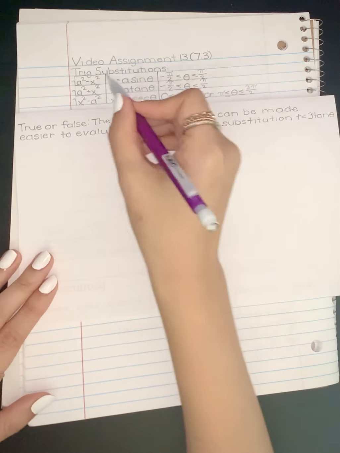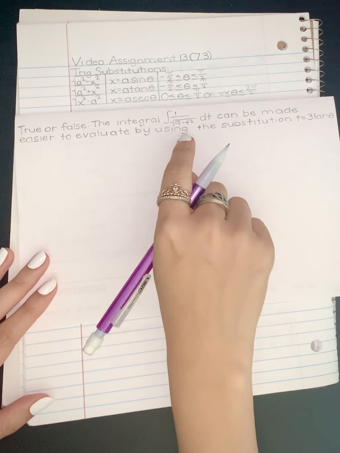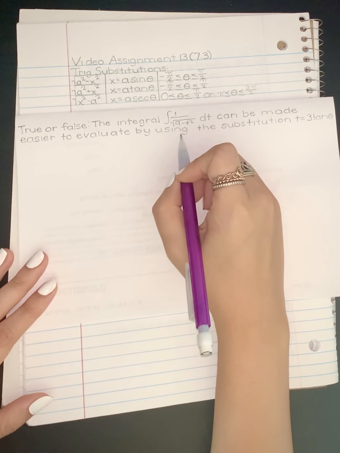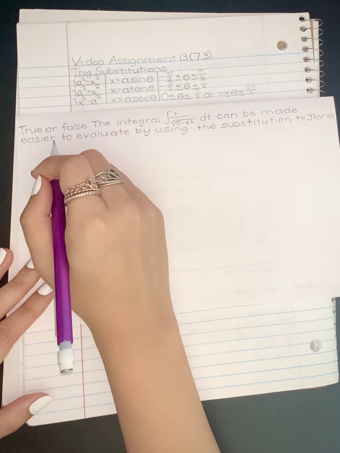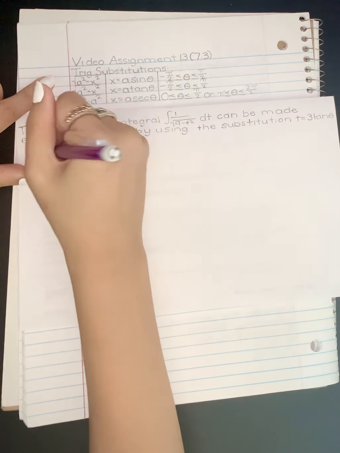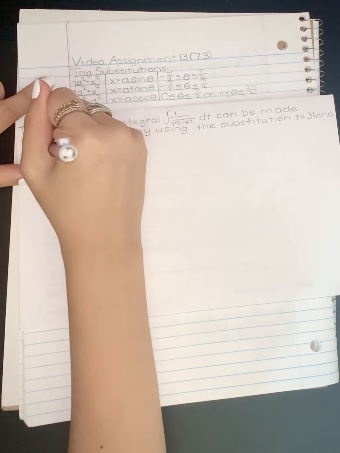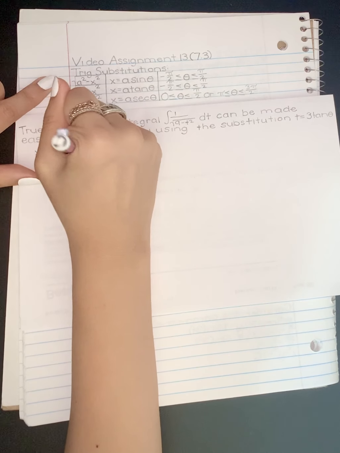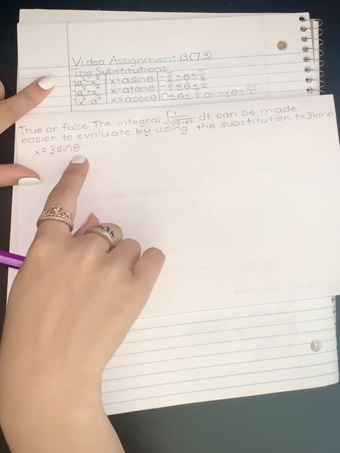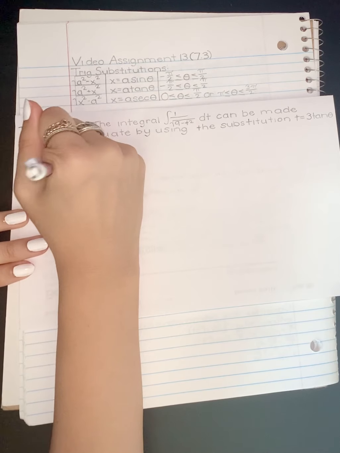Well, if we look at this table of trig substitutions again, we would see that this 9 minus t squared fits the format of a squared minus x squared, this top formula, and that would give us x equals the square root of 9, which is 3, sine theta. So in this case, instead of 3 tangent theta, it would be 3 sine theta. So the answer to this question would just be false.